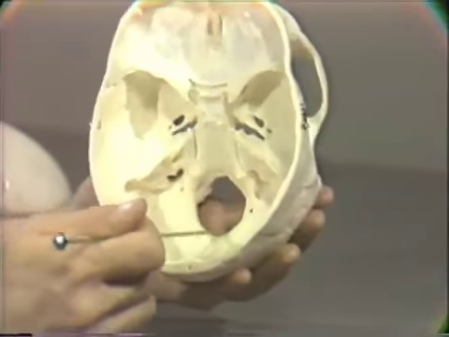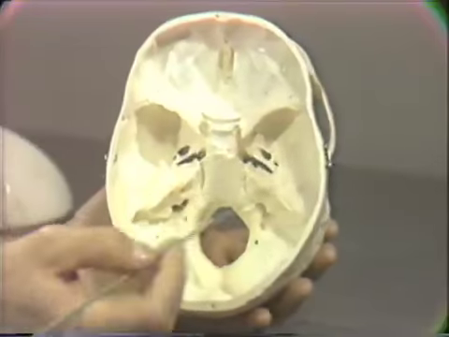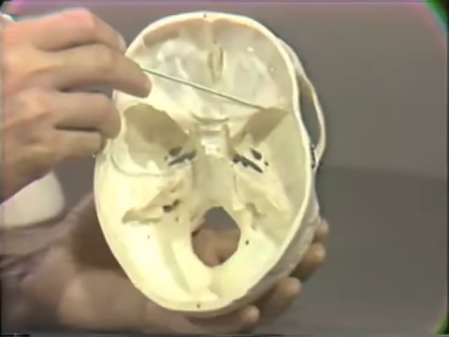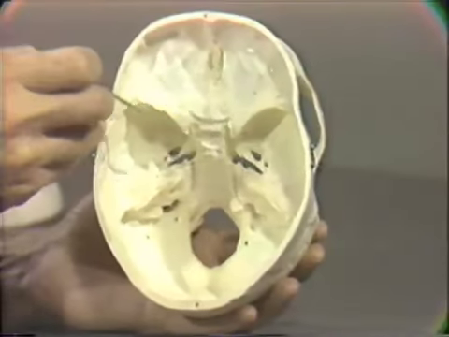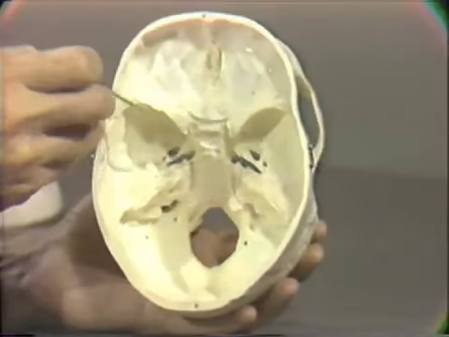Again, the prominent foramen magnum, and now we can see the lesser wing of the sphenoid as it approaches in this area.